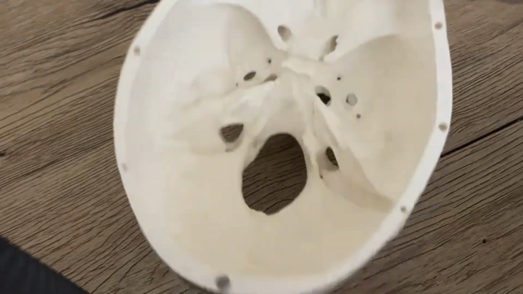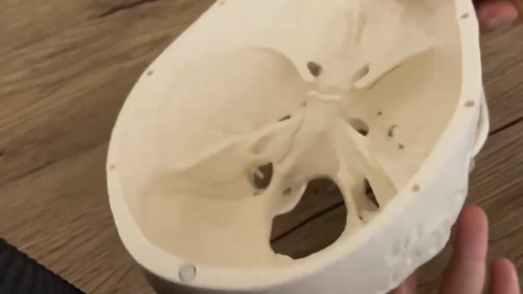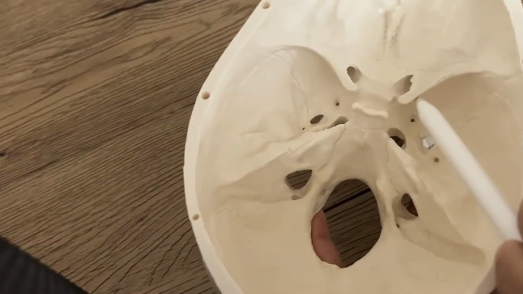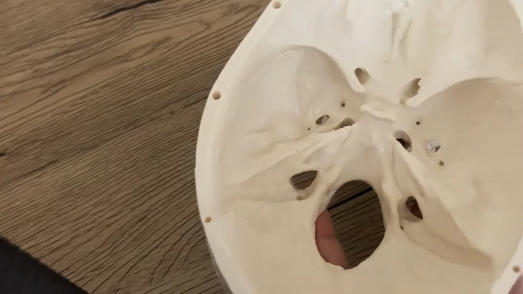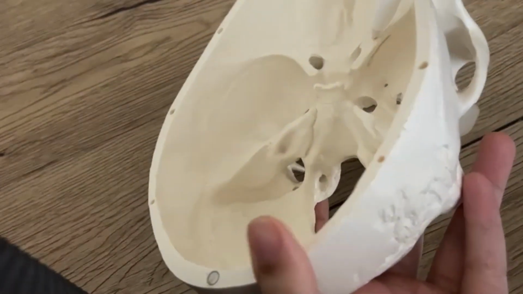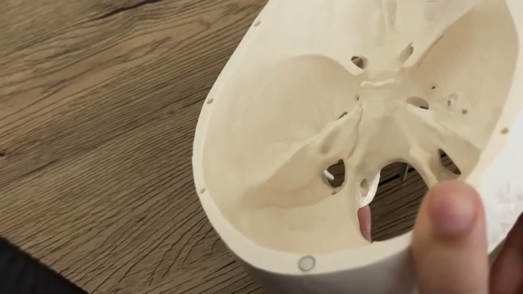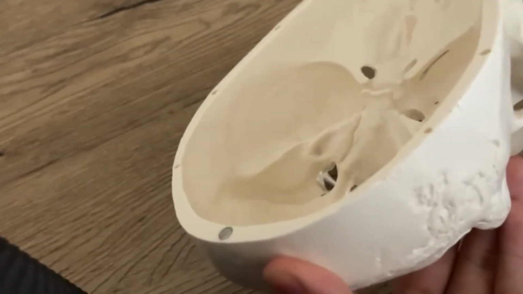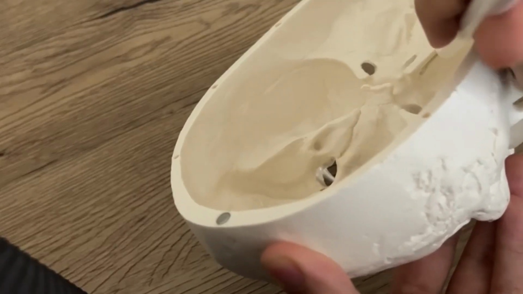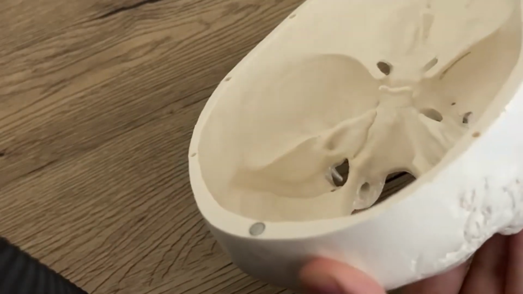Also don't forget, here I'm going to be having the superior orbital fissure. You can see it here, the superior orbital fissure. You might not be able to notice it, but here I have the superior orbital fissure. You can clearly see it here, can you? Yes, this is the superior orbital fissure. And structures are going to pass through.